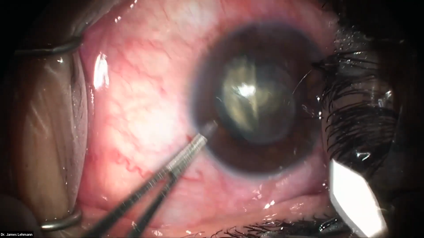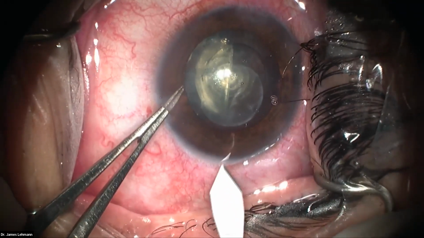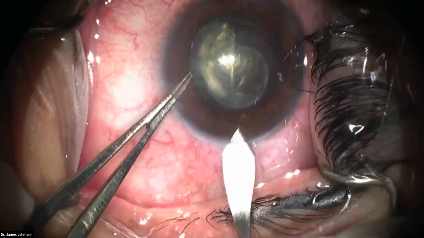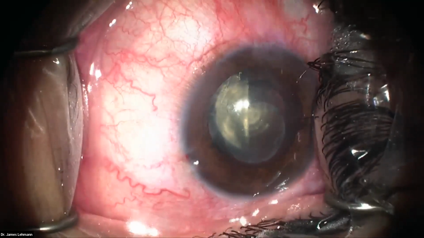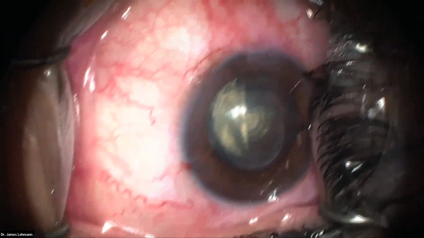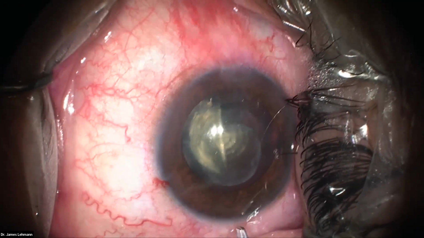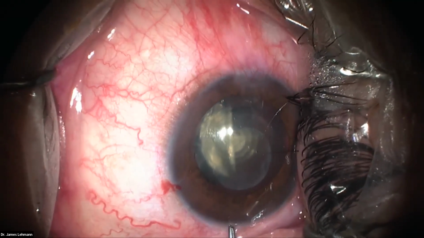All right, now we're going to fixate the globe again and go temporally here, bury the tip right there a little bit, and then in. You can see that, no problem. And then we're going to use the Utrata forceps. I'll get focused in here a little better for y'all. You can see the cap is free floating right there.